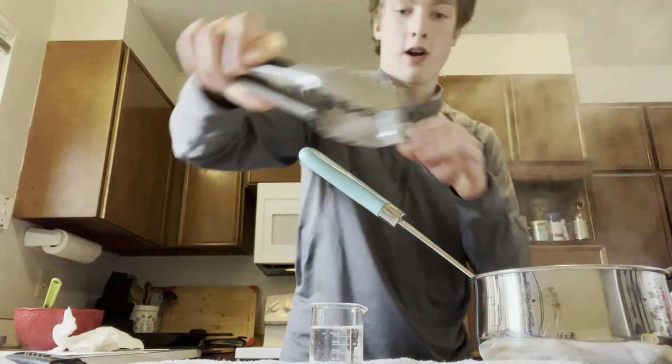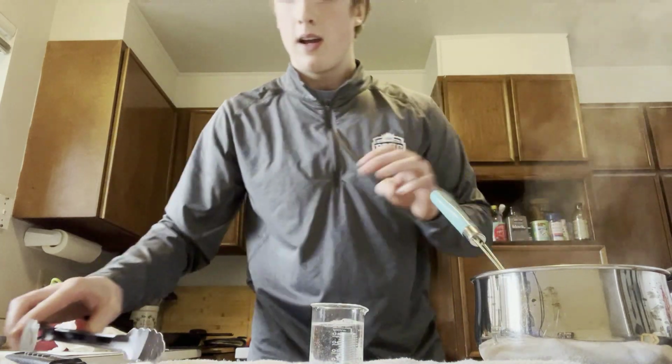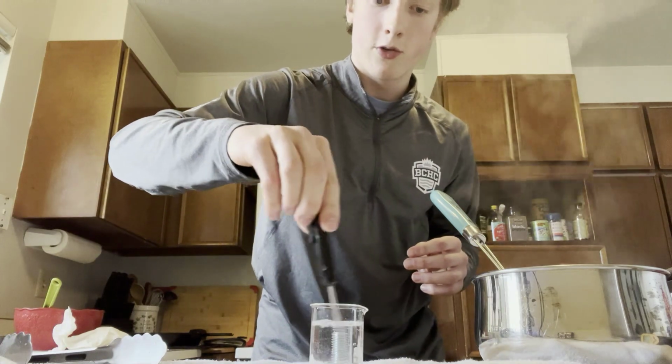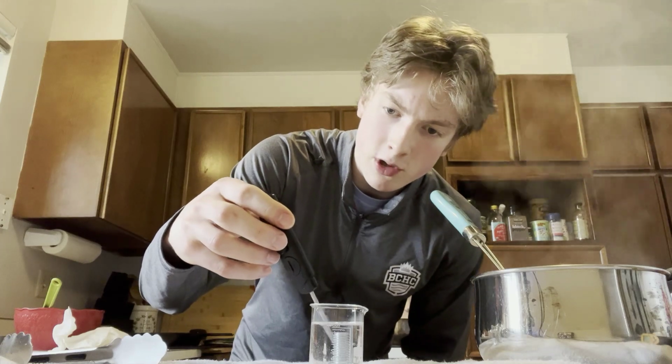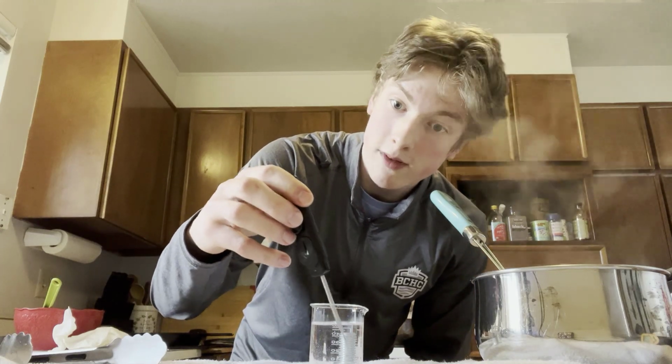Shake it off to get the water off. We'll put this in. And now we'll take the temperature of the water. I'll swirl the water around a bit to make sure it's all moving. Right now it's at 32 degrees. It looks like it's still increasing. 34 degrees. Wow.